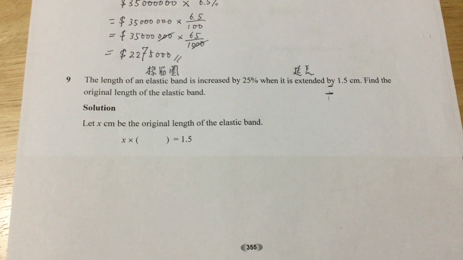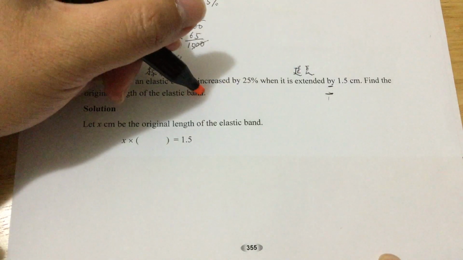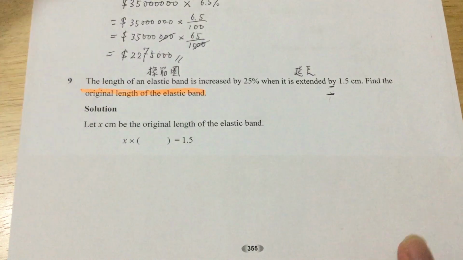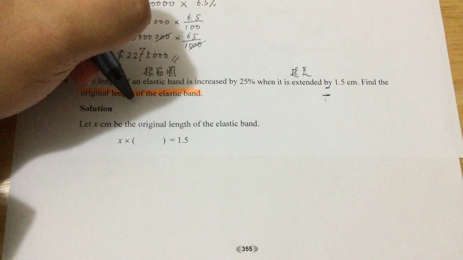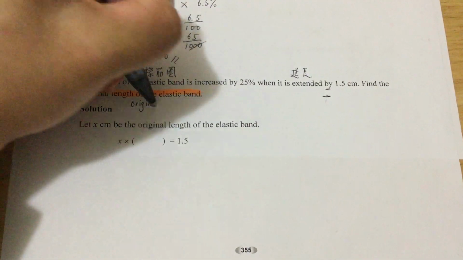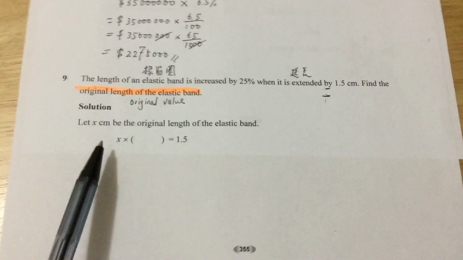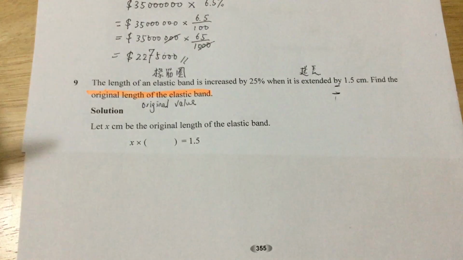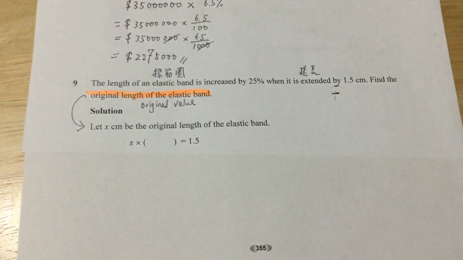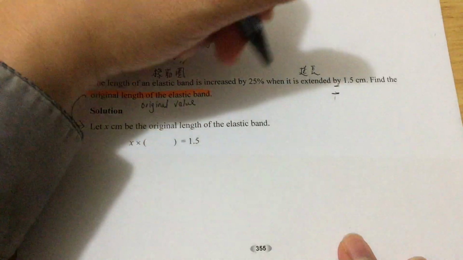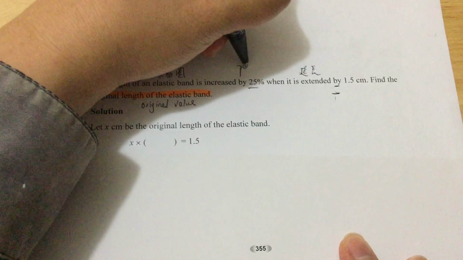Now, first of all, obviously we're going to calculate the original value. Original length, this one is the original value. Every time we are going to find the original value, you will need to let the unknown be x. So we let x here. This is related, just like question 7. And then we have two numbers. For 25%, obviously this is the percentage increase.